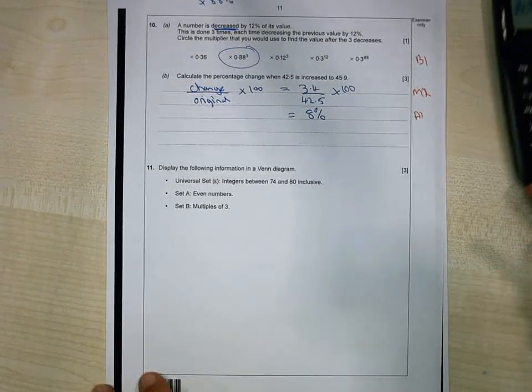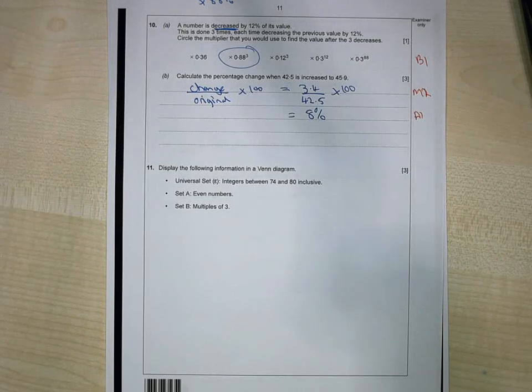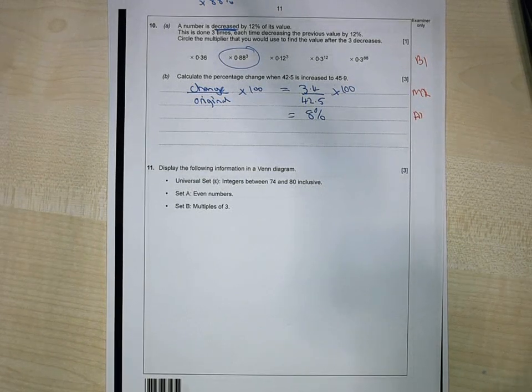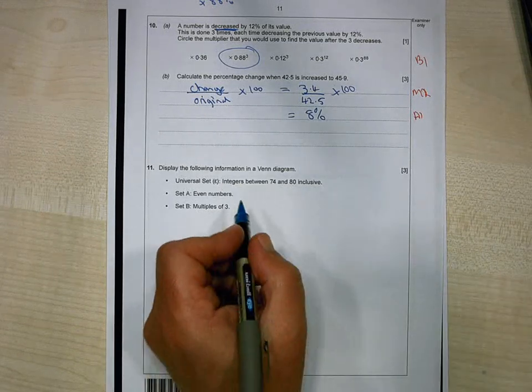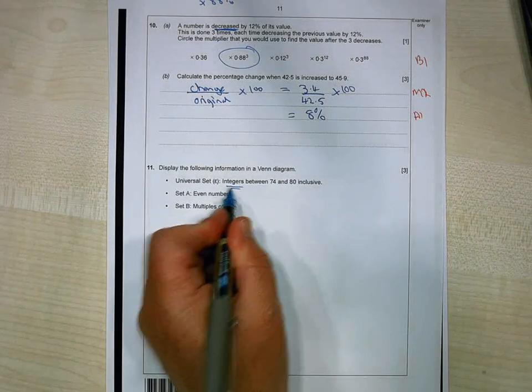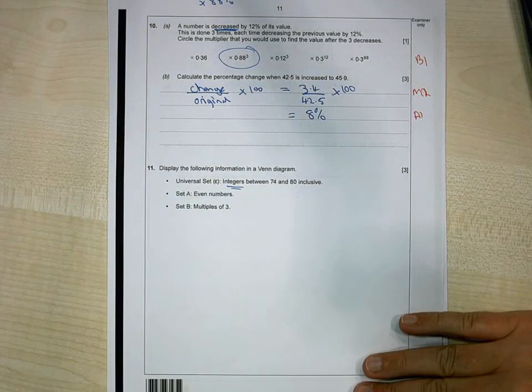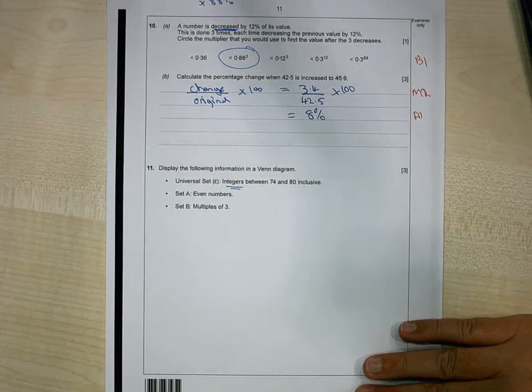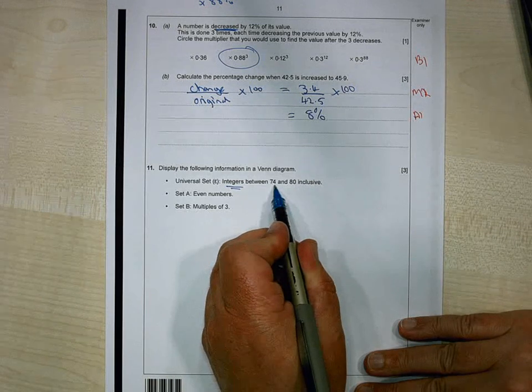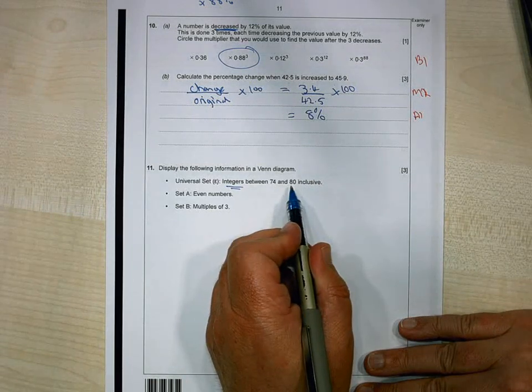Venn diagrams. So this one now isn't a contextual Venn diagram like we have in the numeracy paper. It's a more mathsy one. Display the following information in a Venn diagram. The universal set are integers between 74 and 80 inclusive. So integers mean whole number. Inclusive means 74 and 80 are in the list as well.